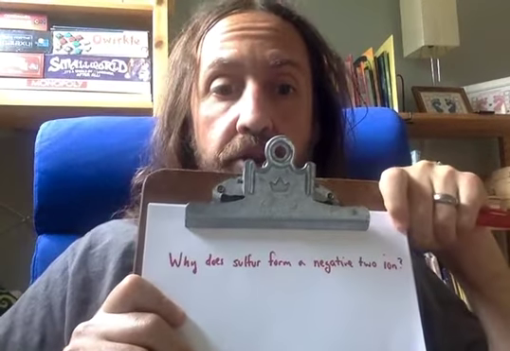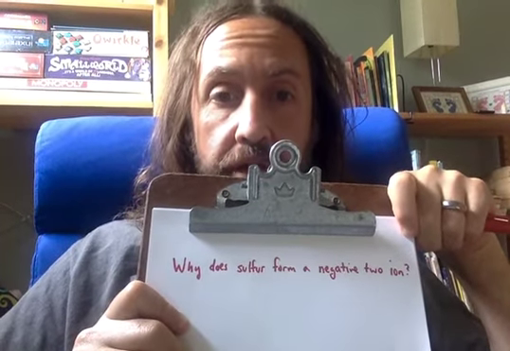Hi, today we're going to answer the question that I'm sure is on everyone's mind. Why does sulfur form a -2 ion? Okay, so let's look at sulfur.